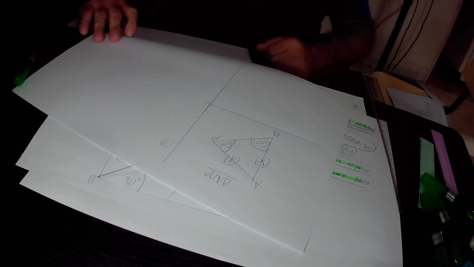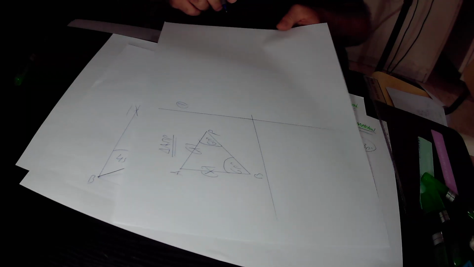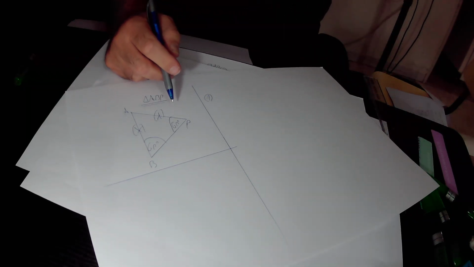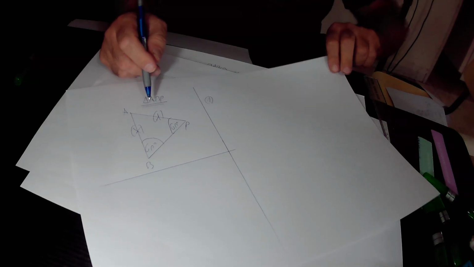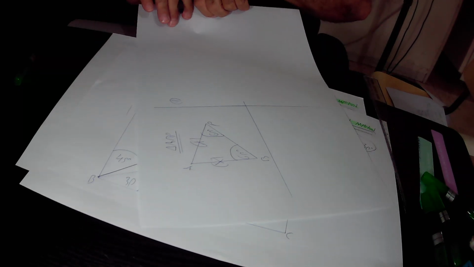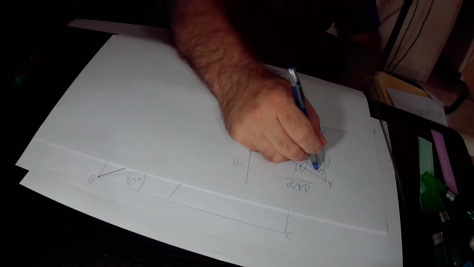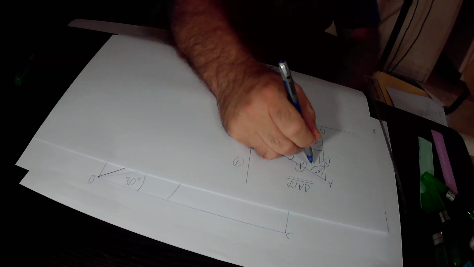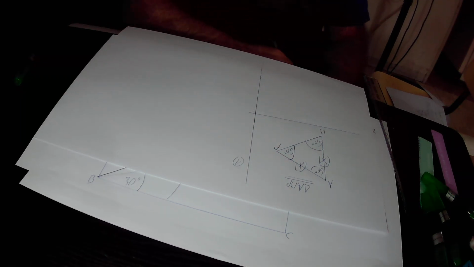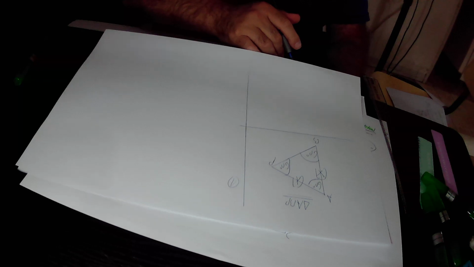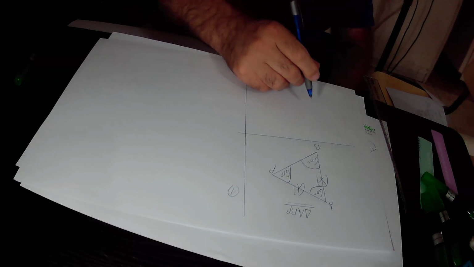So in triangle ABP, 60 degrees plus 60 degrees is 120 degrees, and this missing angle must be equal to 60 degrees according to the rule that the sum of the angles in any triangle is equal to 180 degrees. So in triangle ABP we have all the angles equal to 60 degrees in their sizes, therefore triangle ABP is an equilateral triangle.